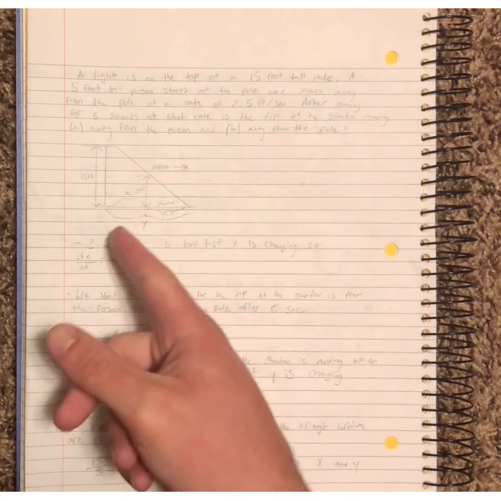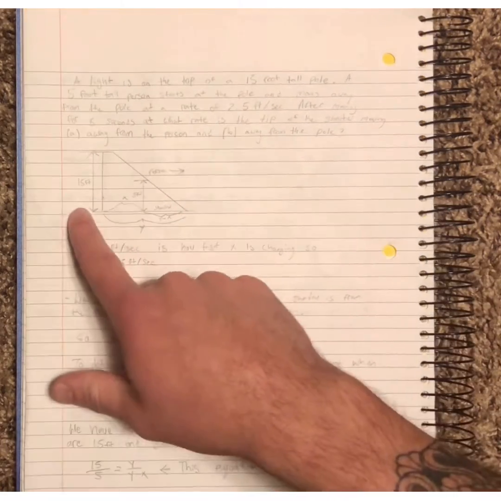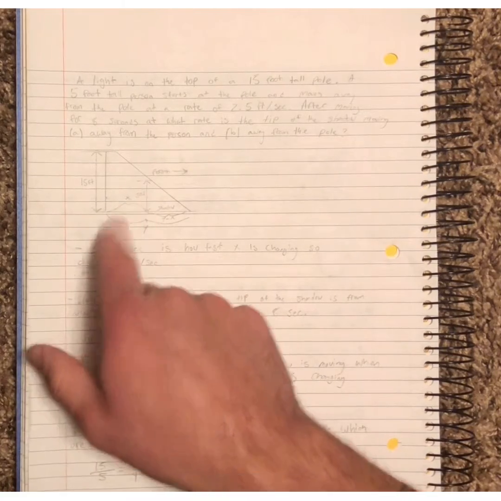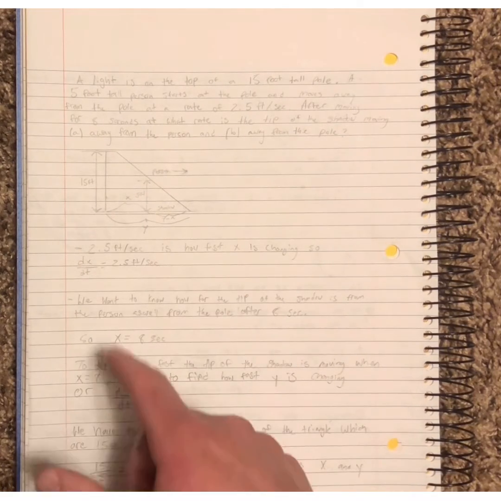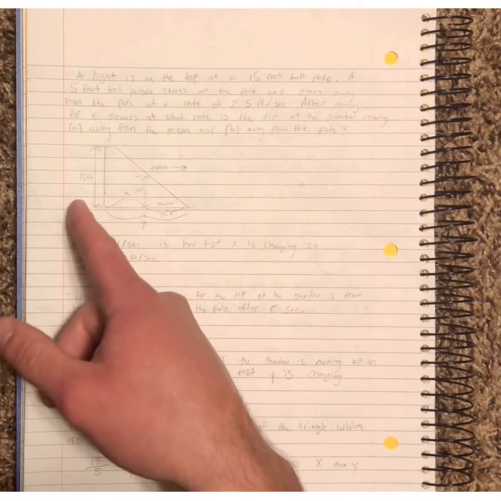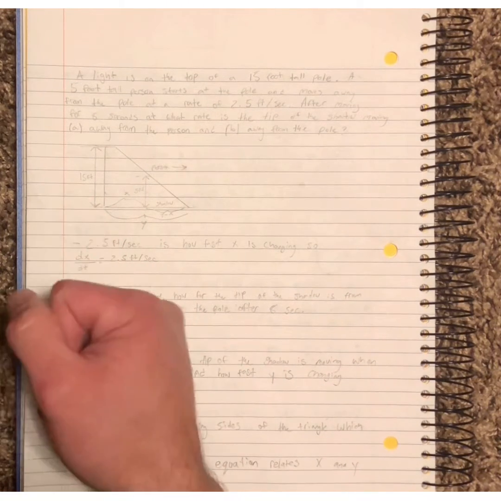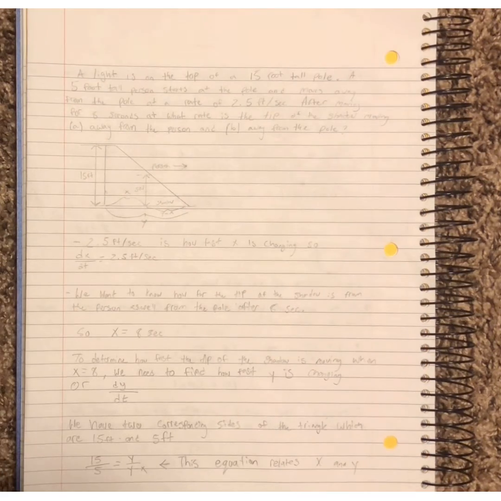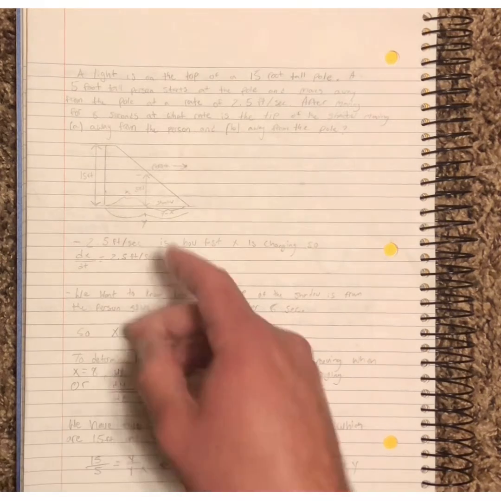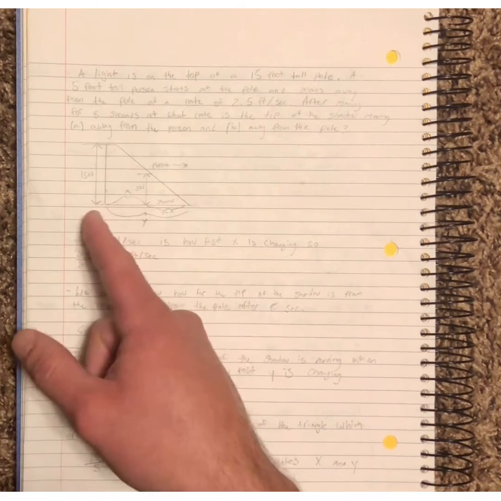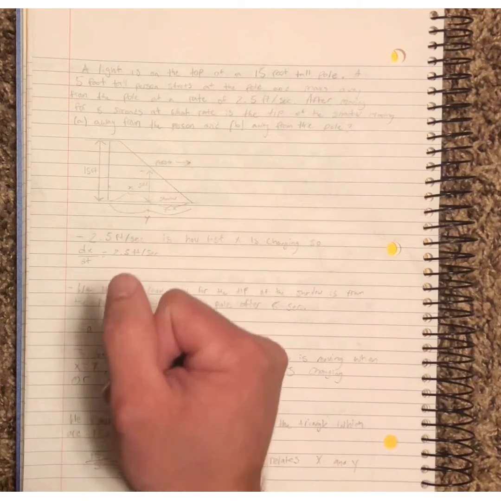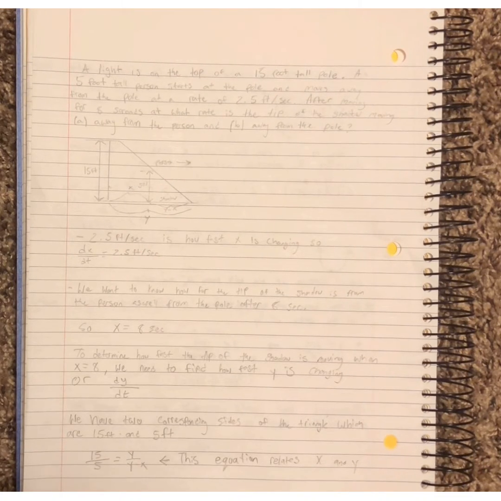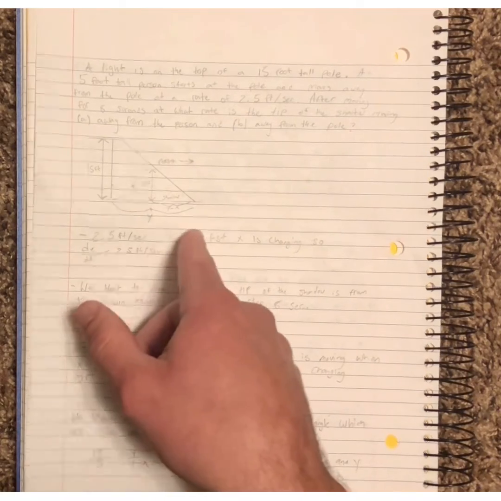Here's a little diagram. Here's the 15 feet tall pole, 5 foot person. This is the distance away from the 15 feet pole, which is X. And then the total distance from the pole to the shadow of the 5 foot person is Y. So the distance from the person to the shadow is the total value, Y minus X.